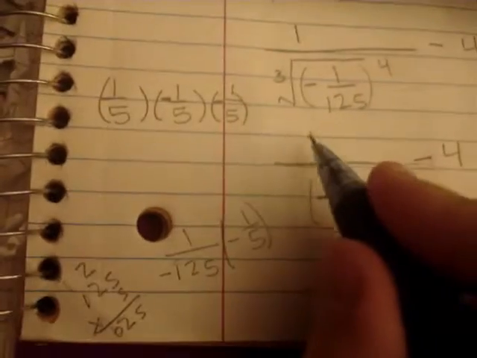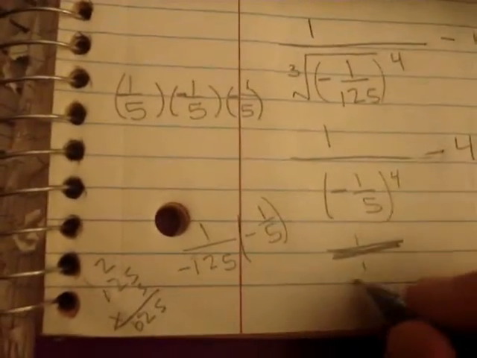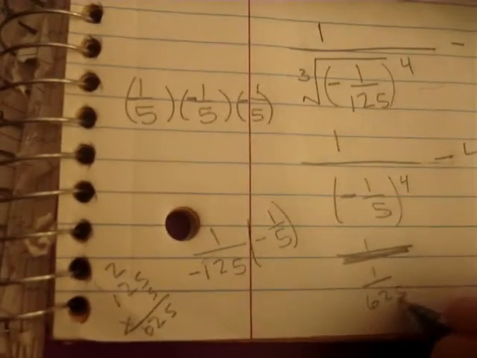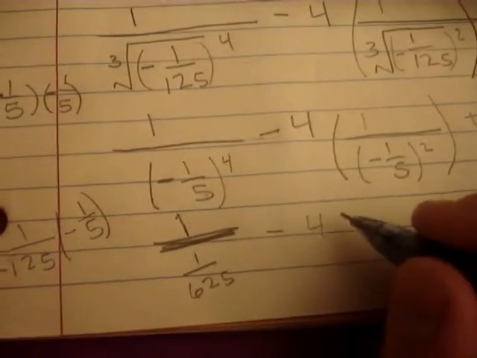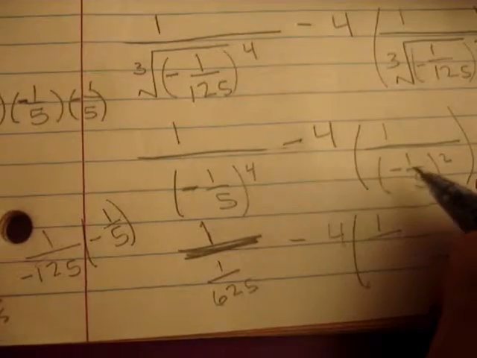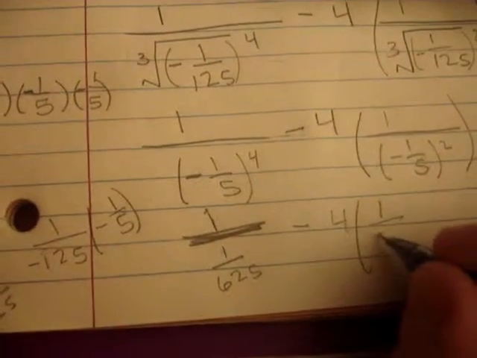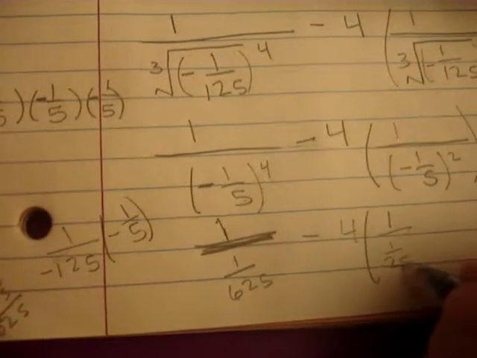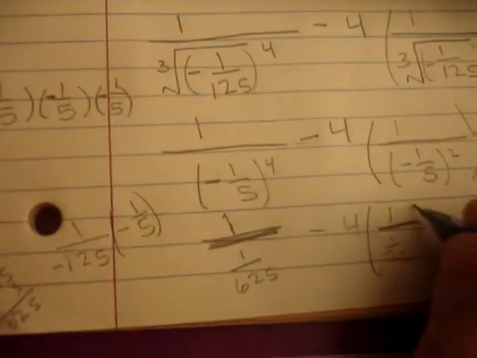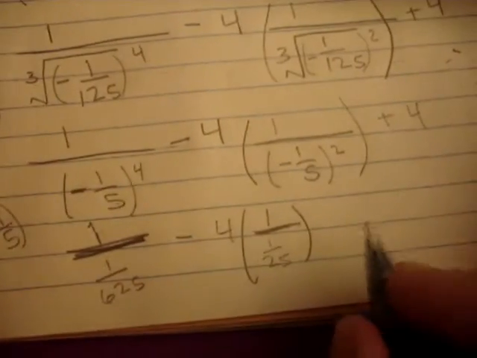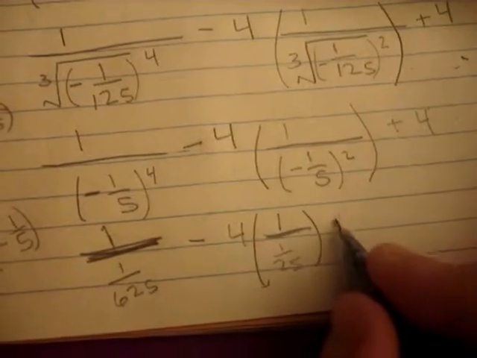And working downwards like this, don't forget, big 1 over 1 over 625, like that. That fraction minus 4 times, that one's just squared. 1 over, and 1/5 squared is positive 1/25. So again, we still got our big fractions. We're going to have to do a lot of multiplying here for each one.